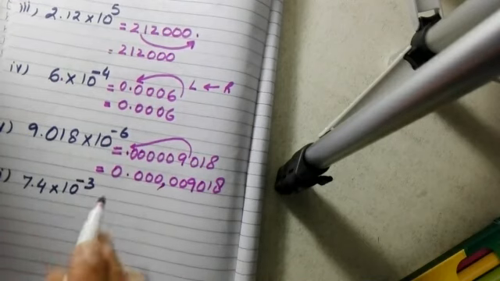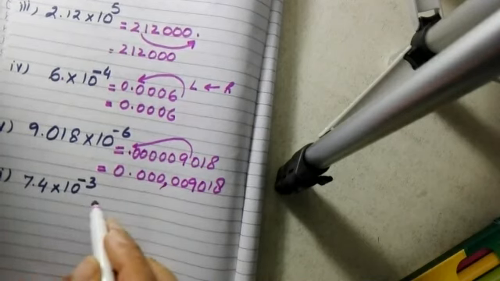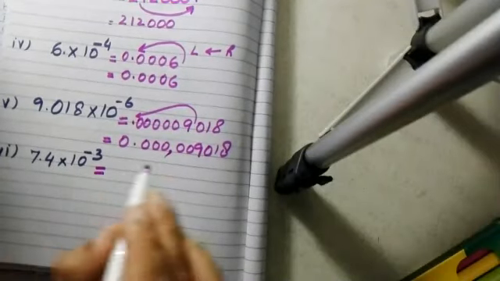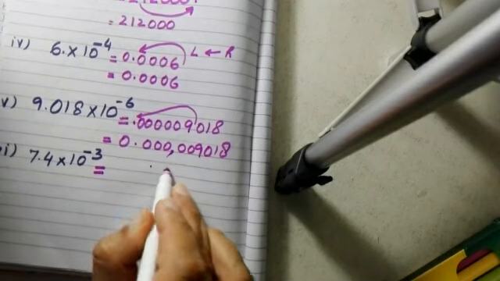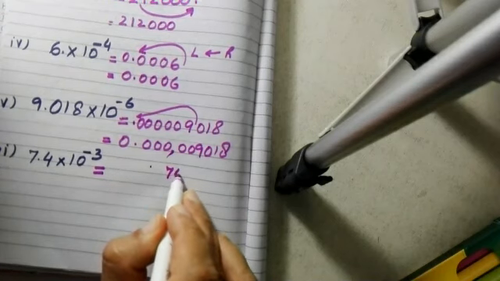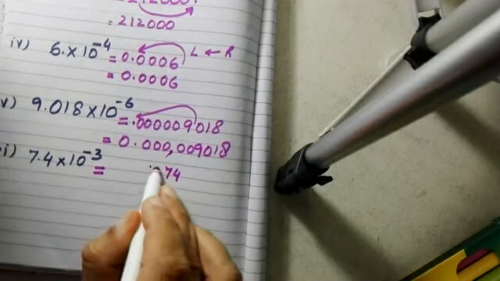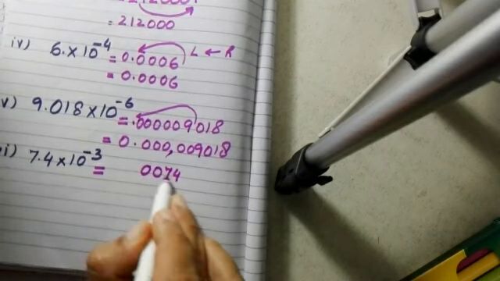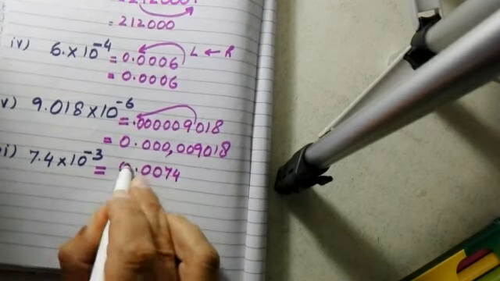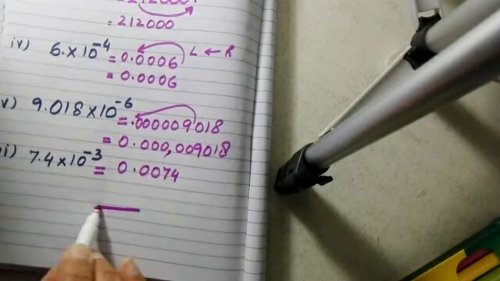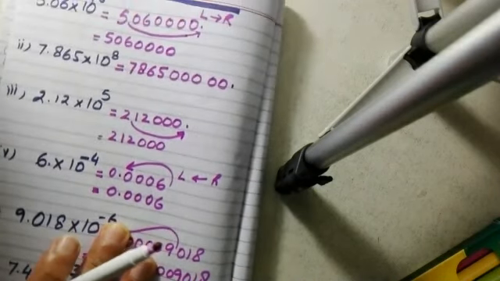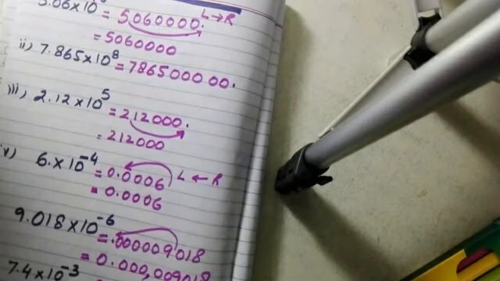This is the format. And finally, the last example, you will see that once again, you would write 7, 4 a little bit ahead, and then you will shift how many digits? 3 digits backward. So the decimal will be shifted from this position to this position. So this is how you will convert numbers which are already written in scientific notation back into ordinary number notation.